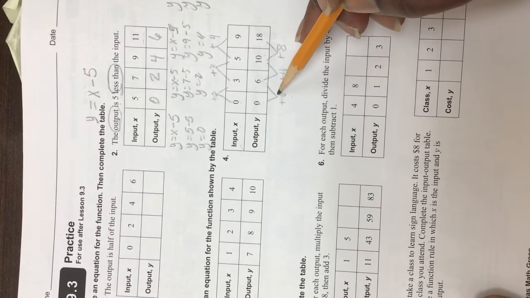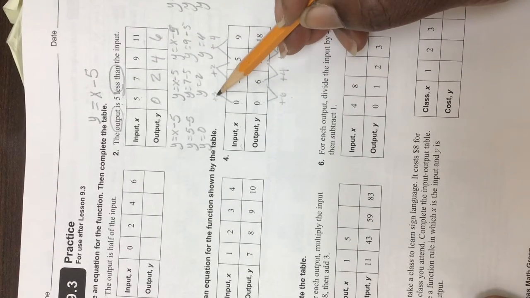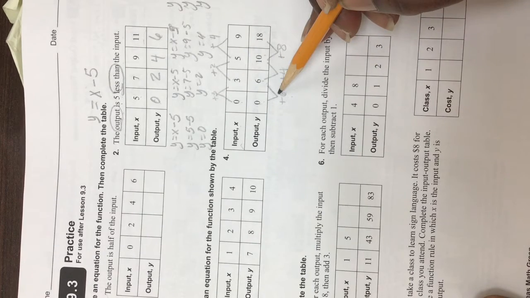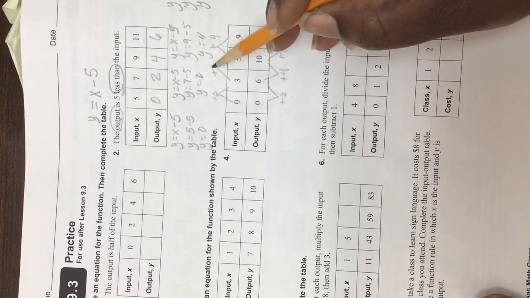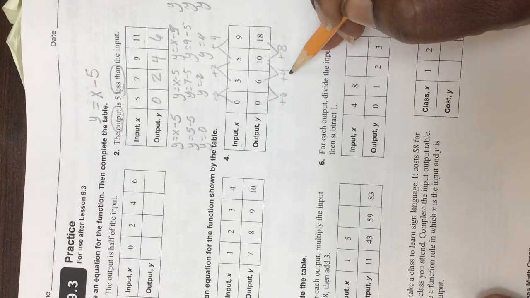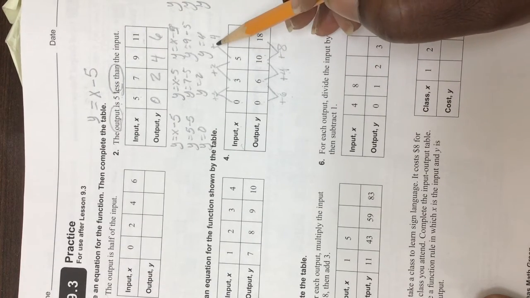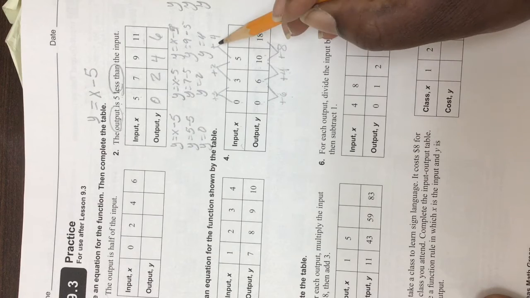Well, let's look at the difference between the two. This is 6 and 3. 3 to 6, that's double: 3 times 2 is 6. Let's look at 2 and 4. 2 is half of 4. 2 times 2 is 4. Here, 4 is half of 8, or 2 times 4 is 8.